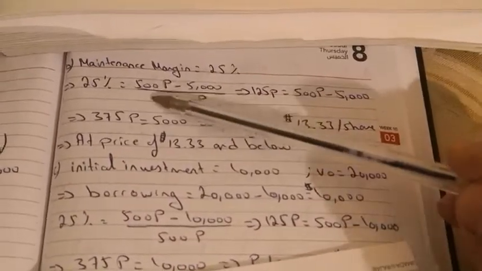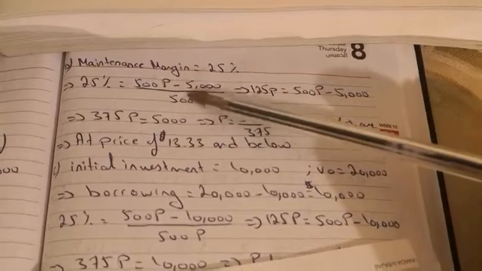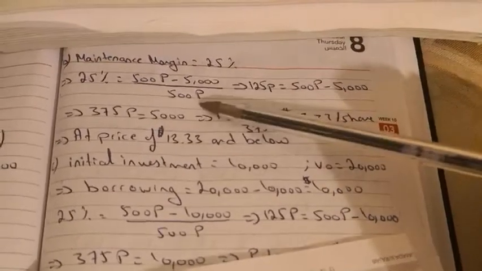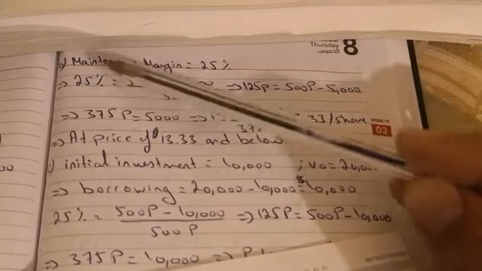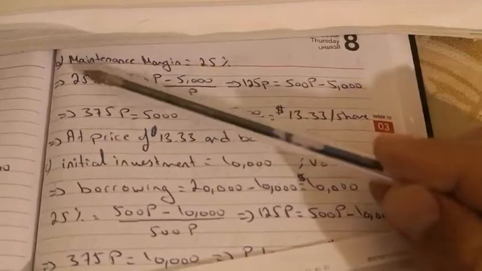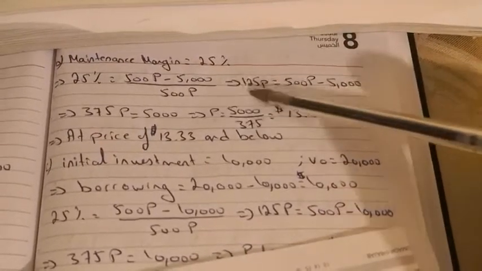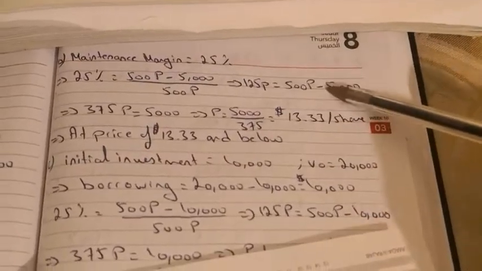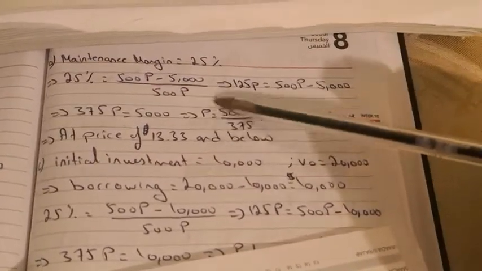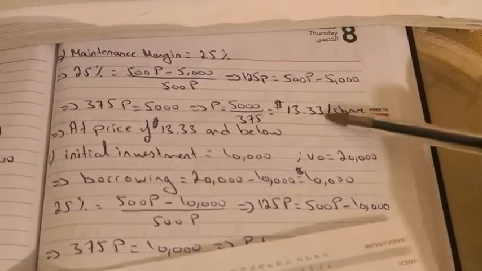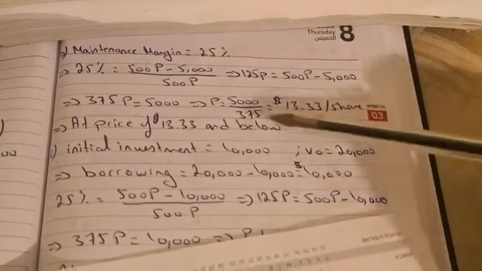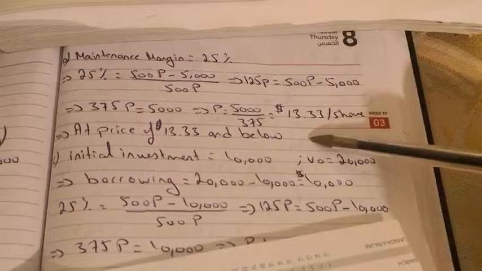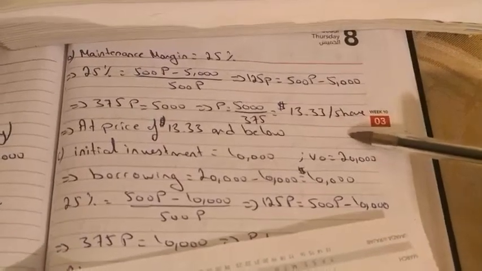So 25% equals 500P minus 5,000 over 500P. Cross multiplication, 25% times 500, 125P equals 500P minus 25,000, and at a price of $13.33 per share and below, the investor will get a margin call.